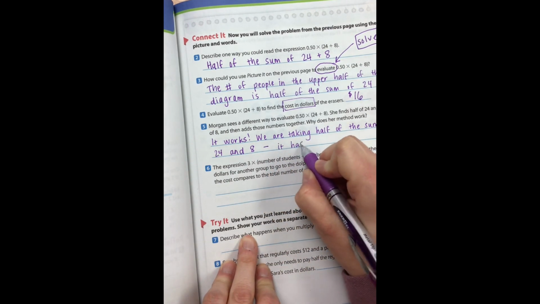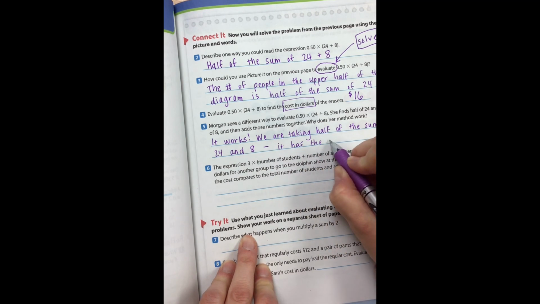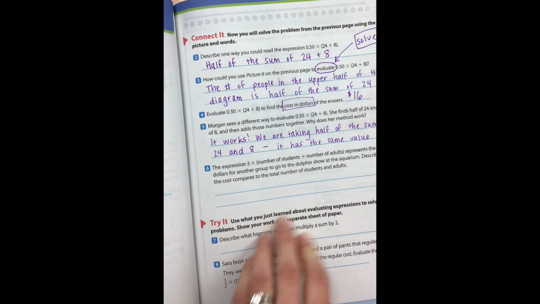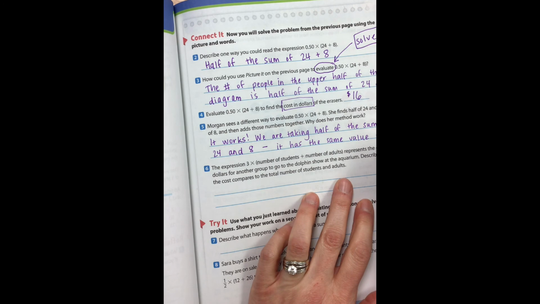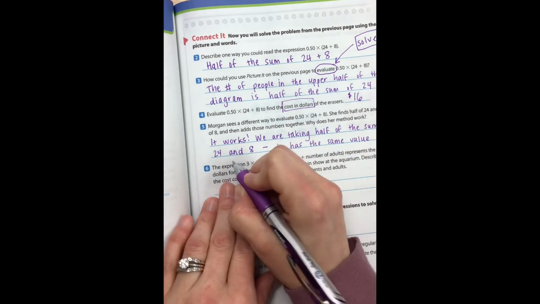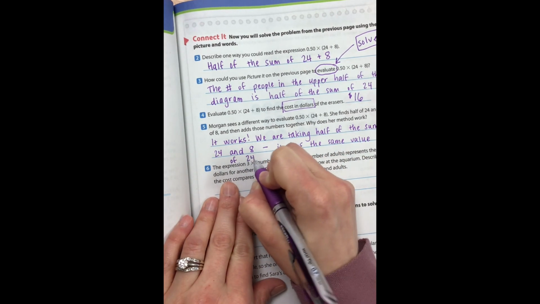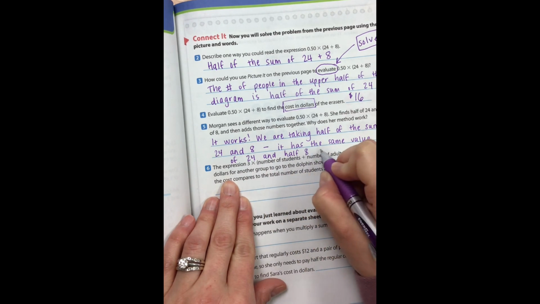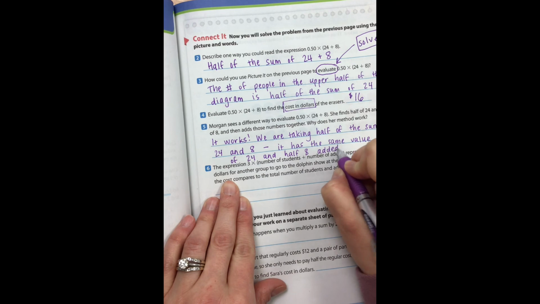And it has the same value as half of 24 and half of 8 added together.